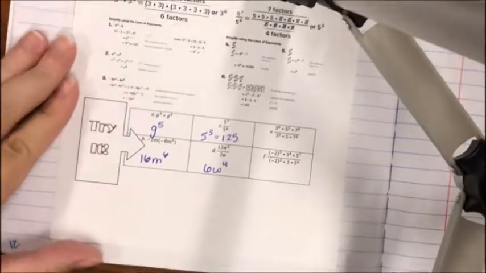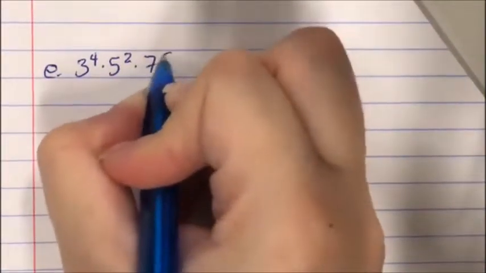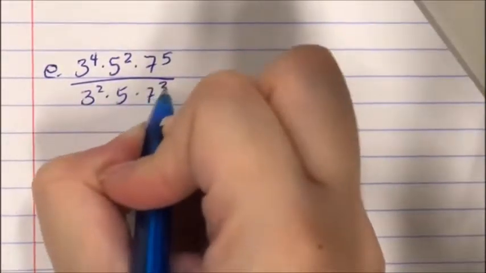Then I have letter E. Letter E tells me 3 to the 4th times 5 squared times 7 to the 5th divided by 3 squared times 5 times 7 cubed. So let's try that one out. Okay. E, 3 to the 4th times 5 squared times 7 to the 5th over 3 squared times 5 times 7 cubed.